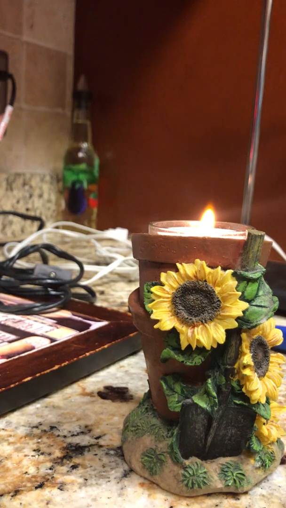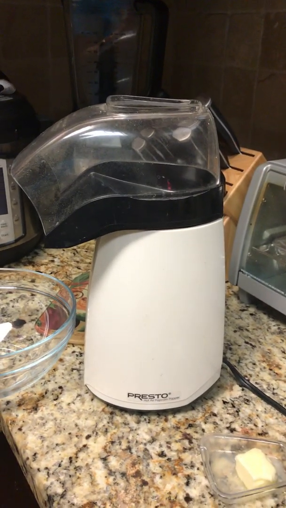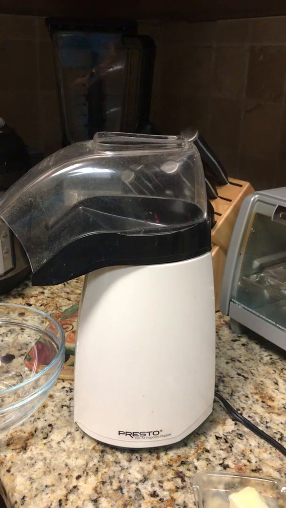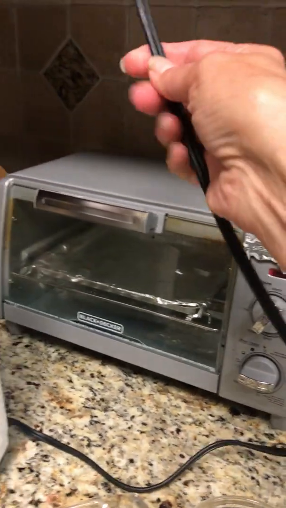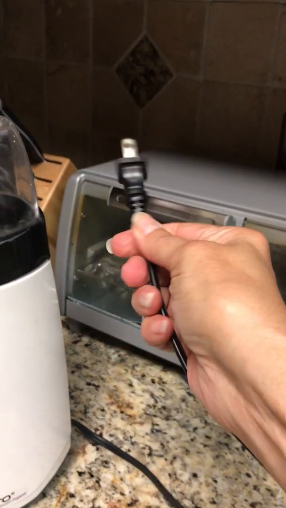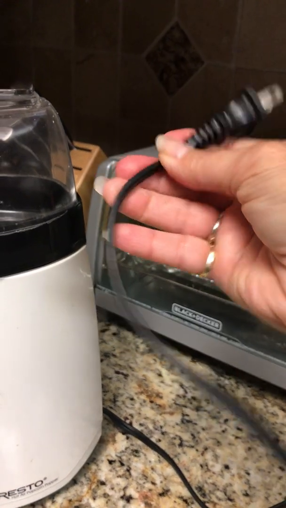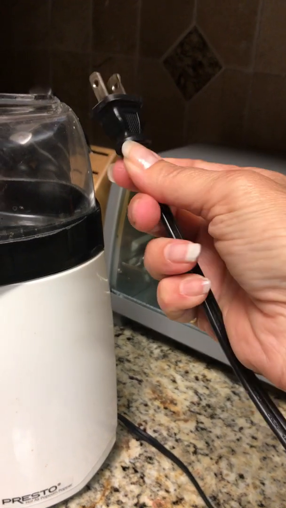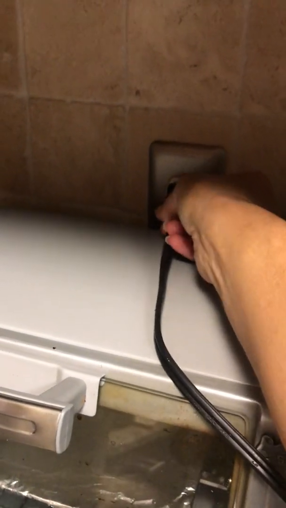So let's show another way heat works. We're going to do this popcorn maker here. And we're also going to introduce another form of energy, electrical energy. And electrical energy is energy that travels through wires. Now I can touch this because it's rubber. See that? And the wires are safe inside so that I can touch this. So this rubber is going to allow me to touch it and not get hurt. It's called an insulator.